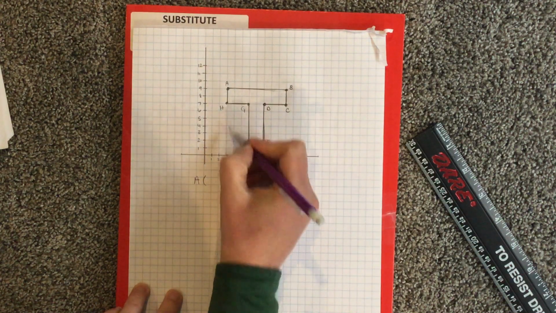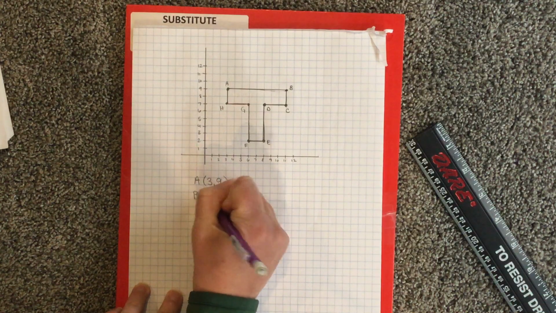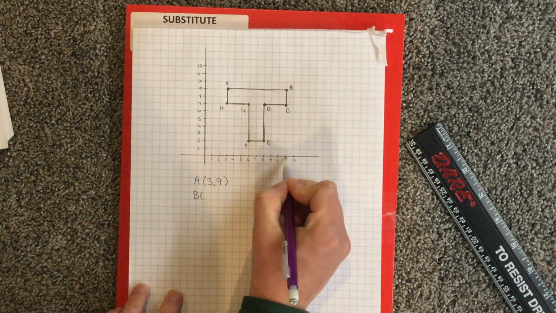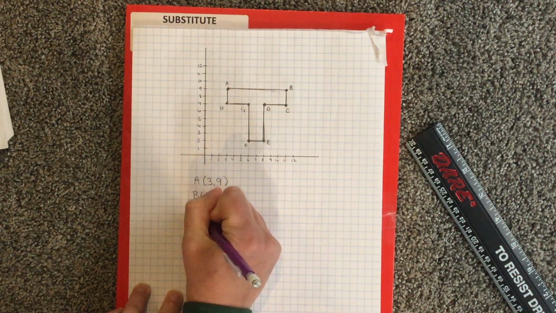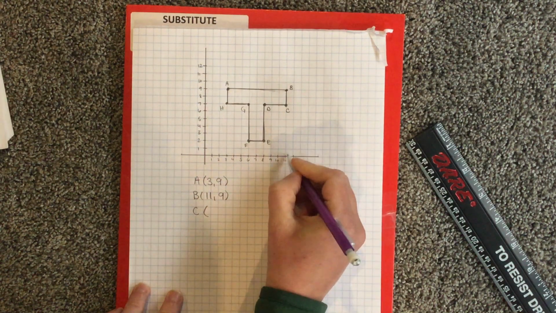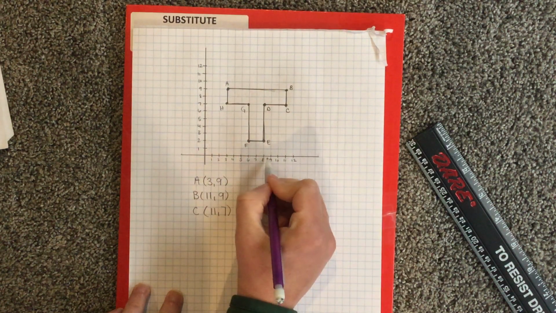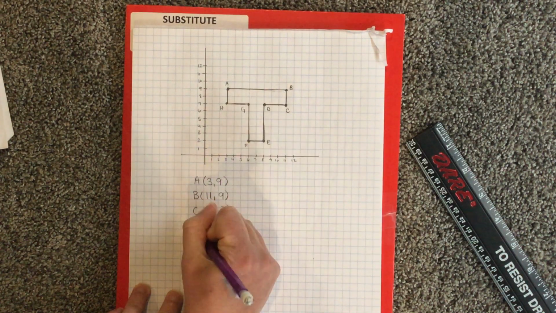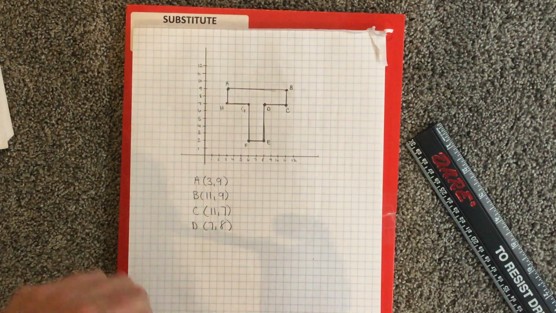So A is the ordered pair 3, 9. B is the ordered pair 11, 9. C is 11, 7. D is 8, 7. Okay, so on and so forth. I didn't finish this yet. I would have to keep going.